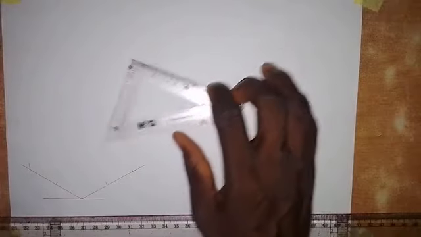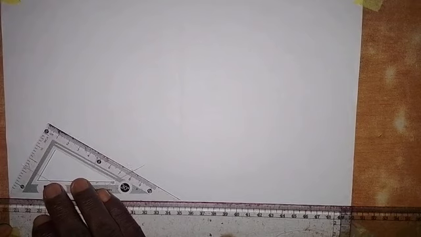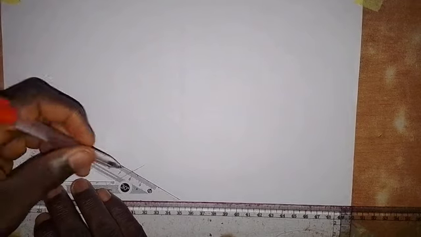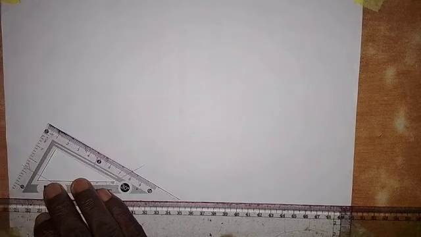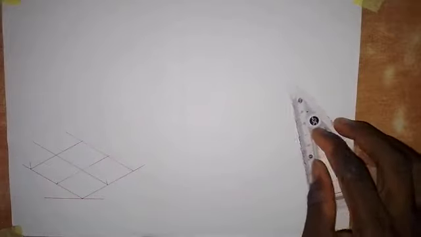All right, so what we are going to do now is draw a line from this point to this side, and then from this midpoint here, draw a line to this side here. Then turn the set square like this. So from this midpoint here, draw a line, let it touch this line, and from here draw a line and let it touch this line here like this.